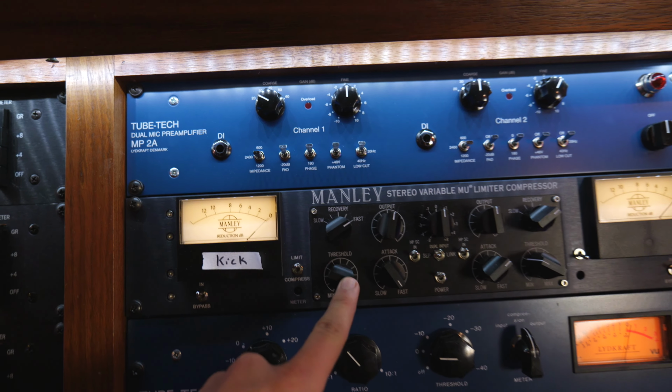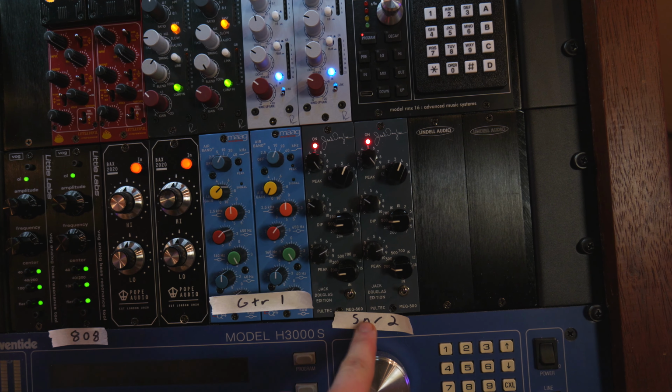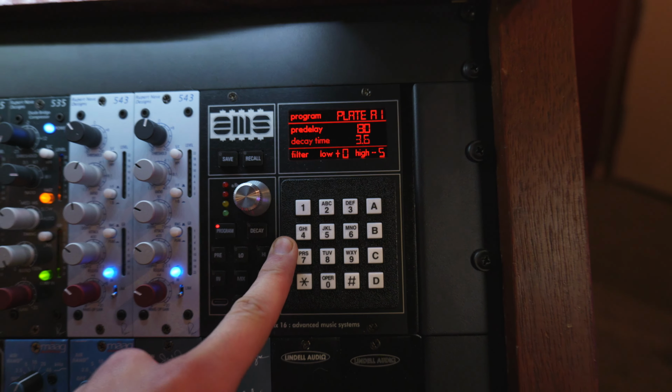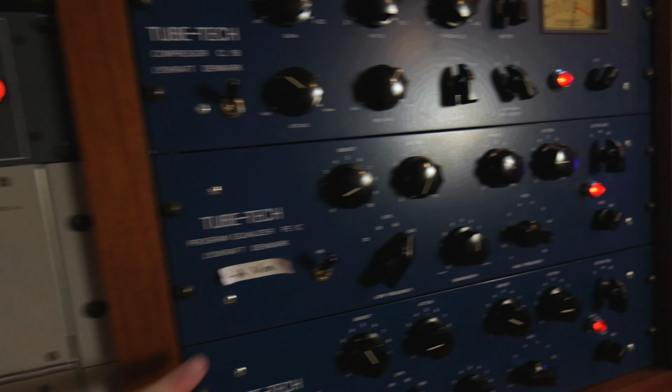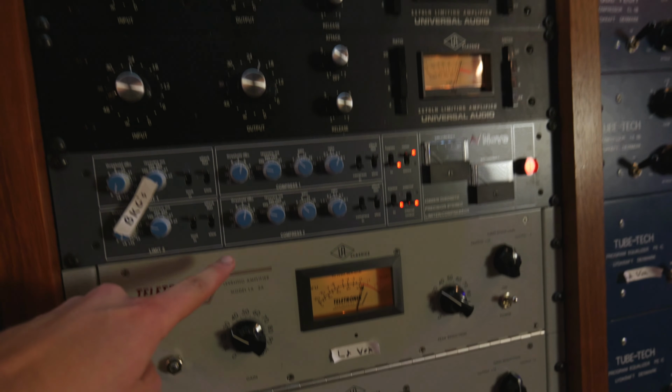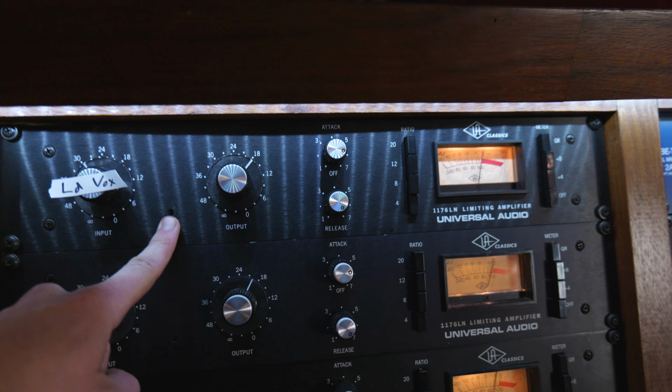Before I show you what is going on inside of the computer, inside of Pro Tools, I wanted to show you all the gear that I have patched and that we are going to record down today behind me. Kick drum on the Manley, 808 Tube Tech, 808 Voice of God, Guitar 1 on the Mag, Snare 2's got the Jack Joseph Puig Pultec edition, AMS Reverb, 2290 on the lead vocal Tube Tech, lead vocal LA2A, background vocals Neve 33609, lead vocal on my top 1176.